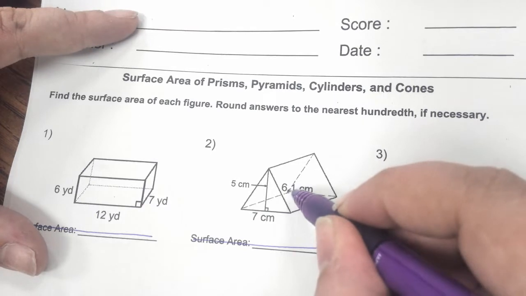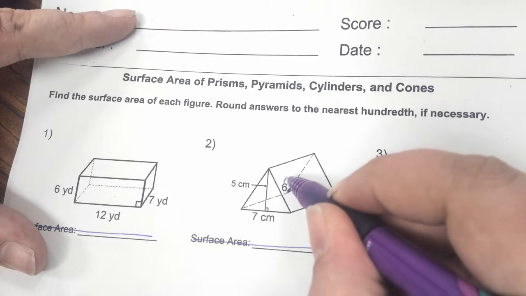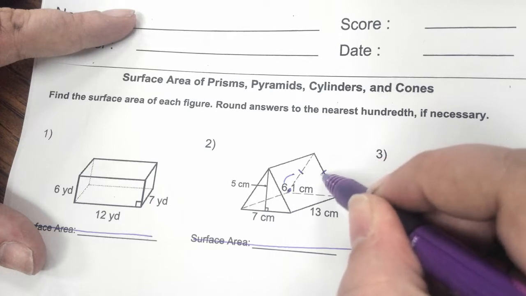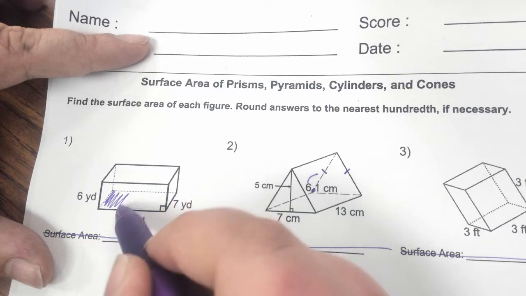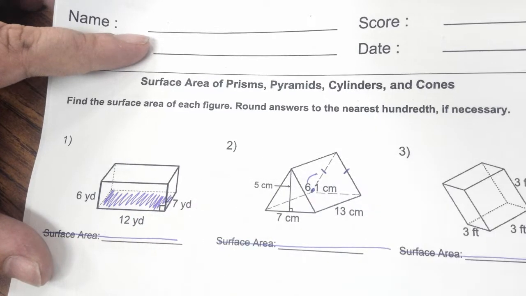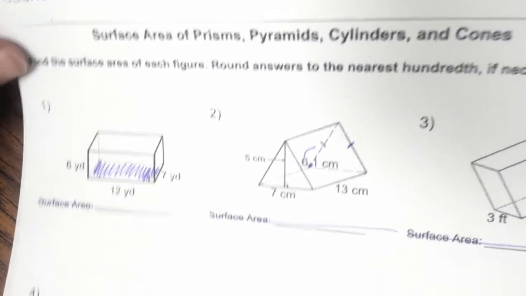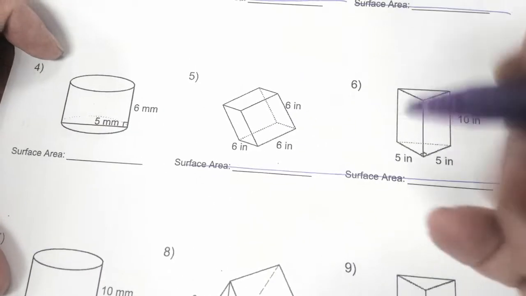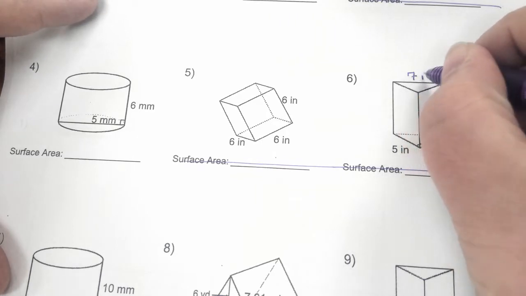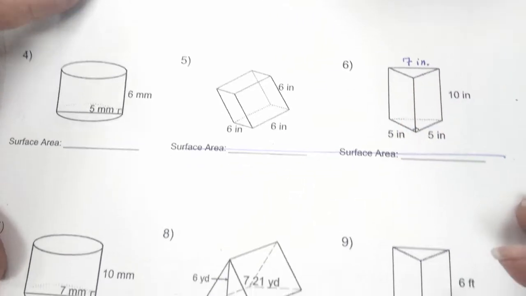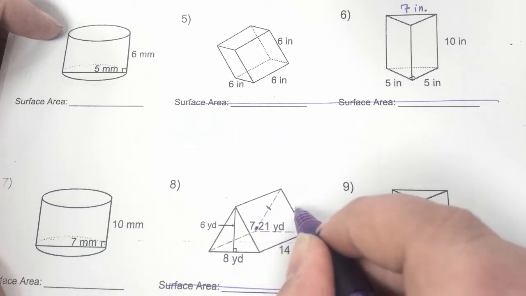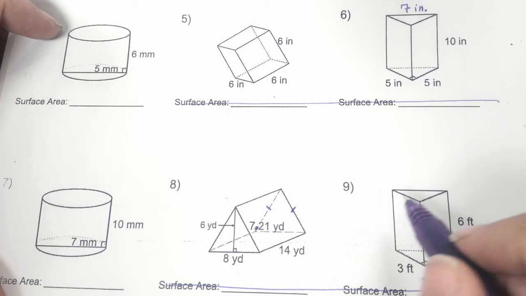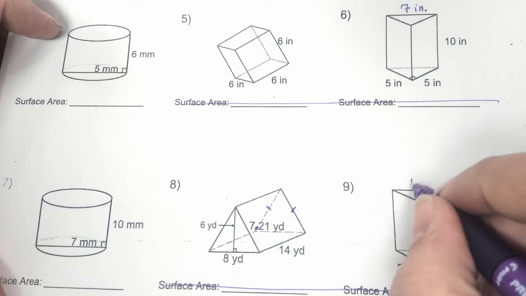On number 2, this says 6.1, and that's talking about the side length of this side and this side. In number 1, this is the base. I forgot to shade it in. That's the base of that rectangular prism. In number 6, this is about 7 inches, so I just want you to see 7 inches there. In number 8, this is kind of like number 2. That should say 7.21, and again, it goes for both of the slanted sides in the triangle. And then in number 9, this edge here is 4 feet.